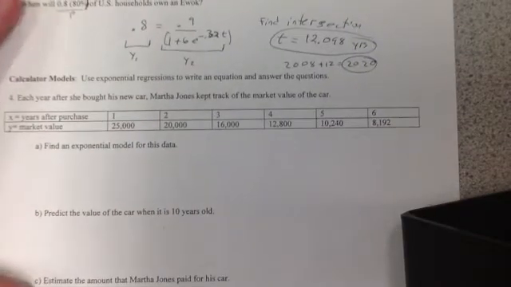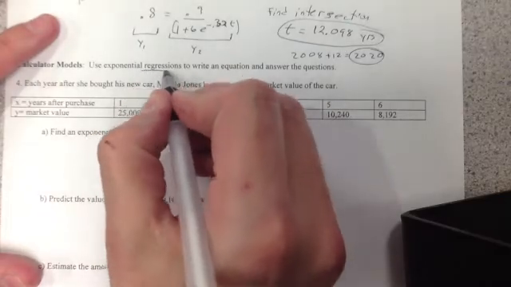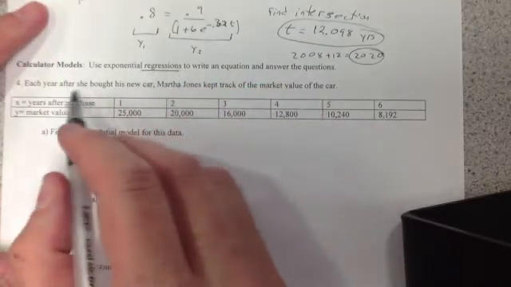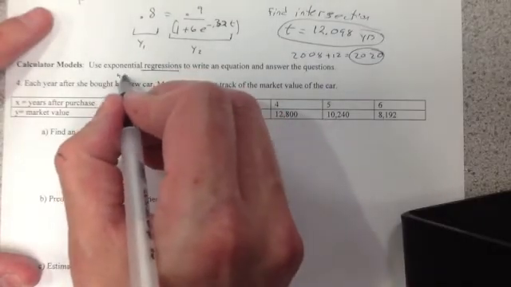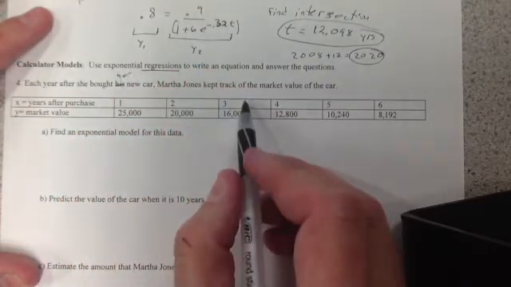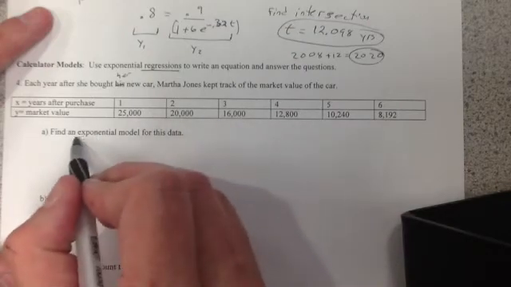All right. The next example is a calculator model. This is very easy. This is our regression. Now, we've done regressions before, but it's been a while. Each year after she bought her new car, Martha Jones kept track of the market value of the car. We want to find an exponential model.